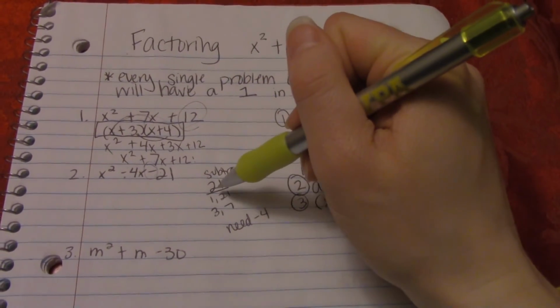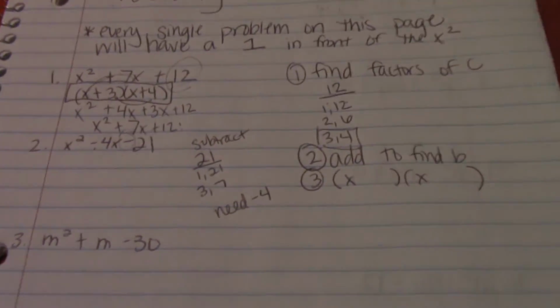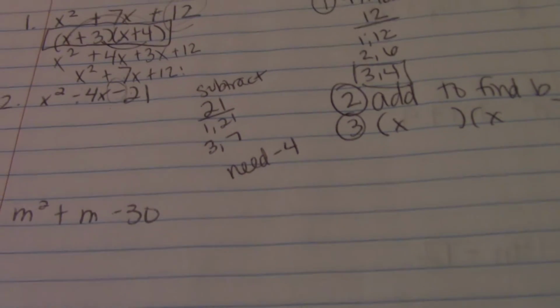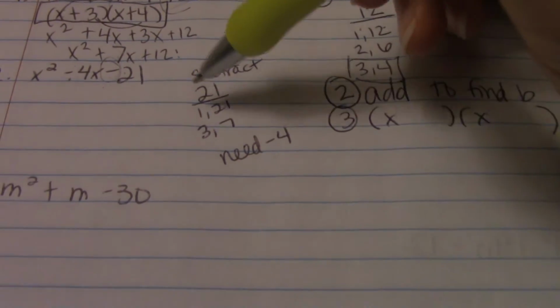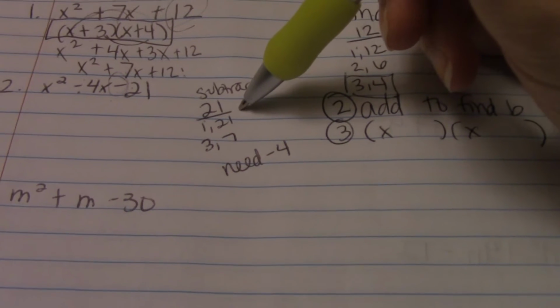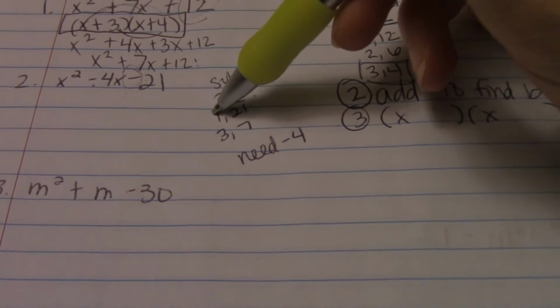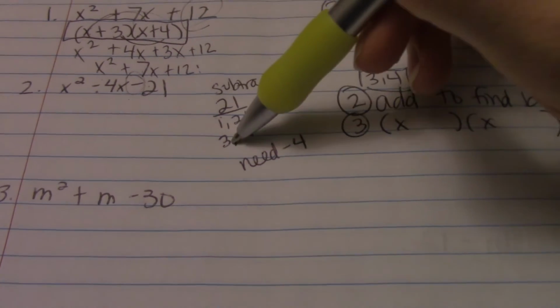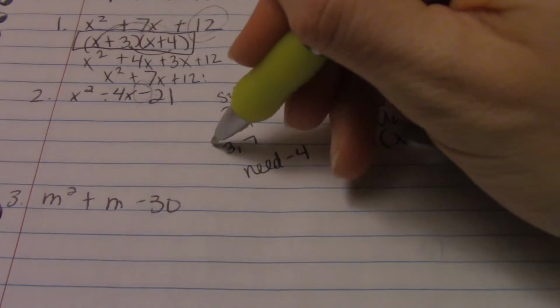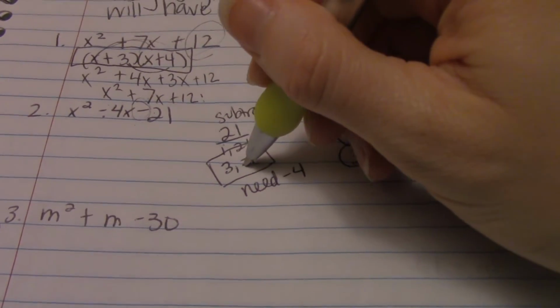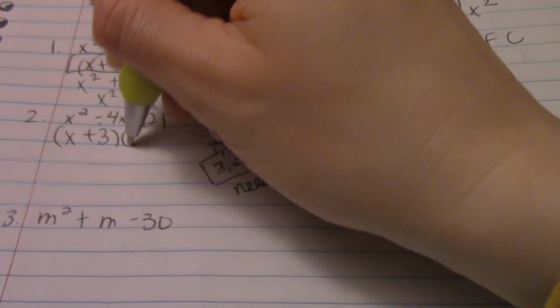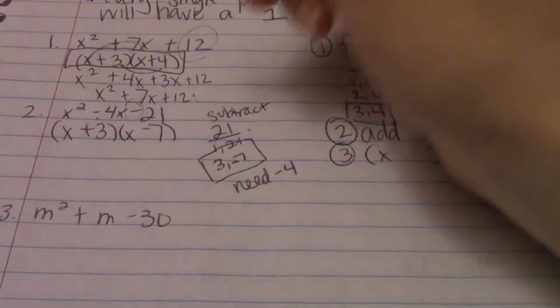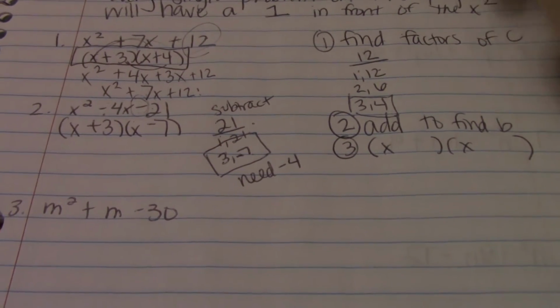It doesn't matter when you start subtracting if it is 1 minus 21 or 21 minus 1. Well, 1 minus 21 gives us negative 20. So that means if I do 21 minus 1, that's positive 20. 3 minus 7 gives me negative 4. So we said minus 7, so the 7 is negative. So we're going to put our parentheses, so x plus 3, x minus 7. If you want, you may check, but it's not required.